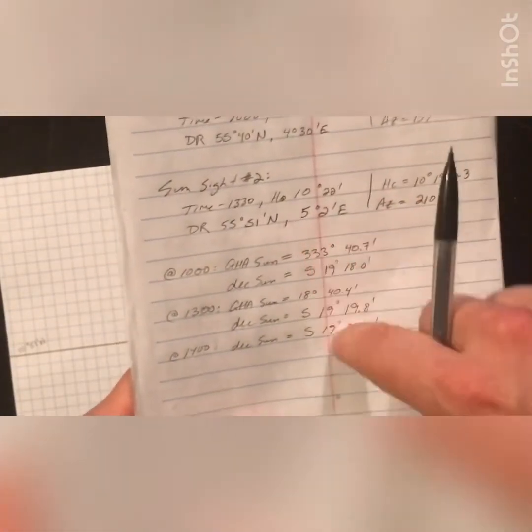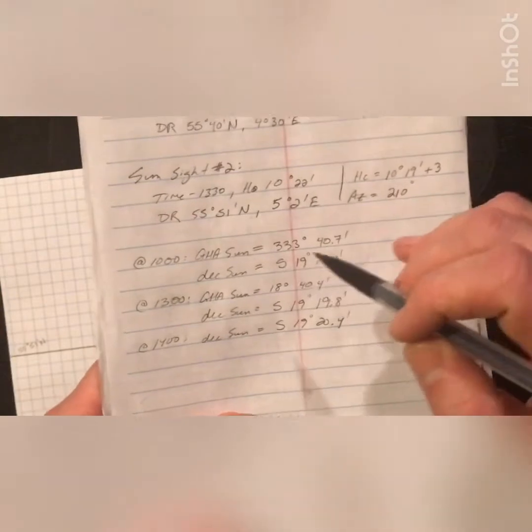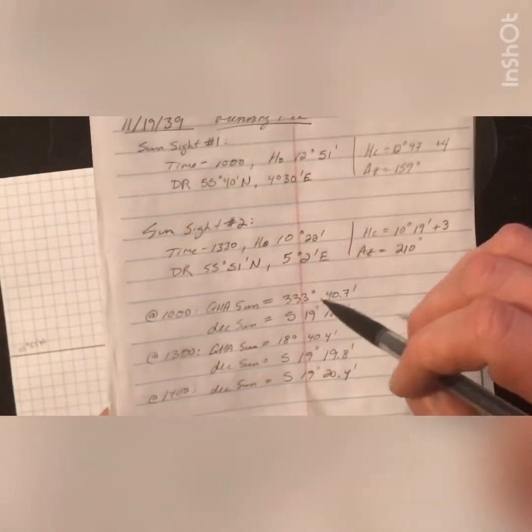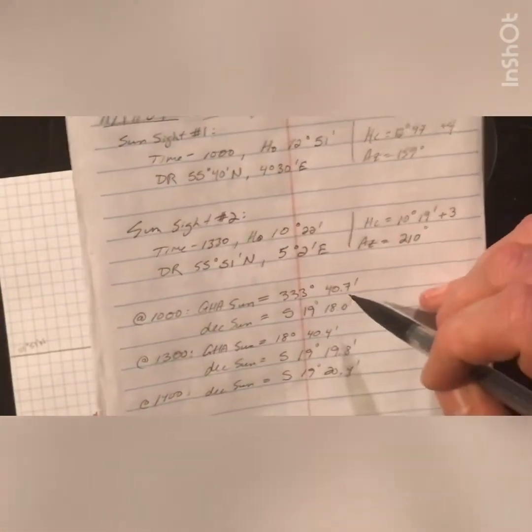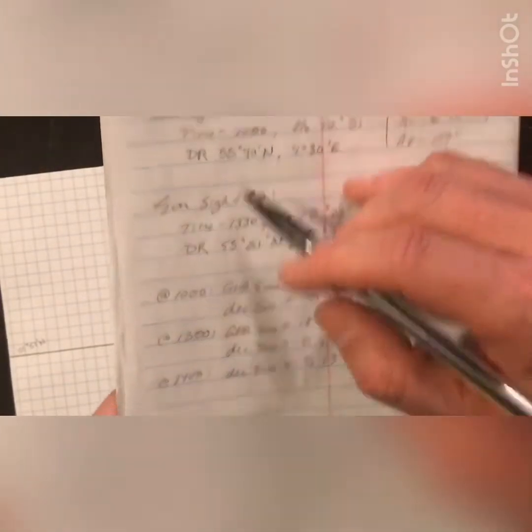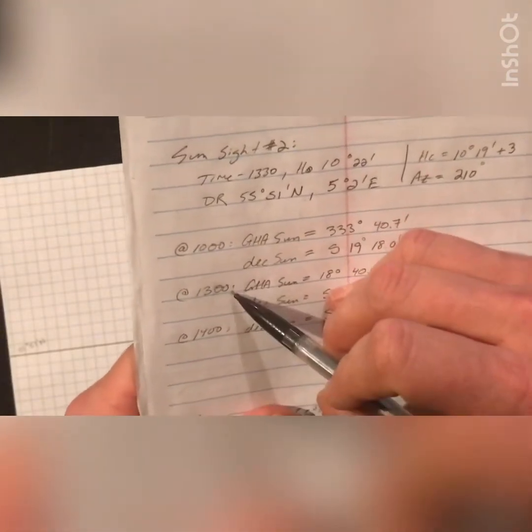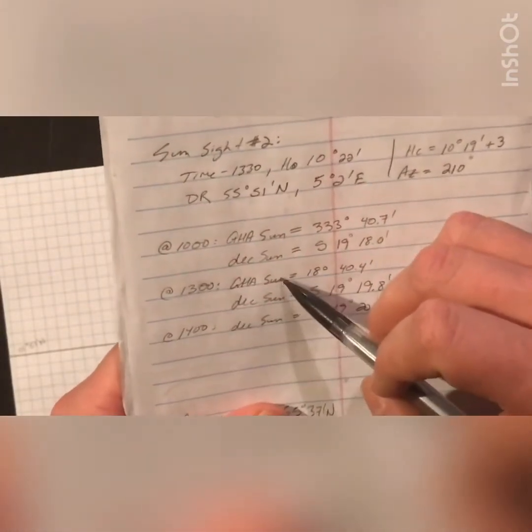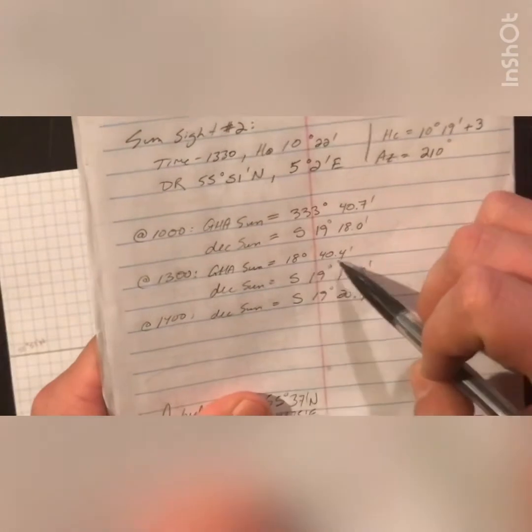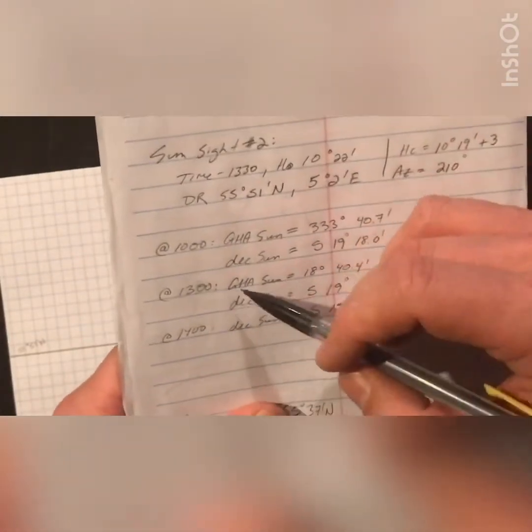But just so that we're clear on how, I'm going to go through the interpolation tables again, because that's sometimes confusing. So the 1000 site we don't need, we're done. 333, 40.7 is the GHA, nothing to do there. For the 1330 site, however, since the almanac just shows our numbers, at 1300 the GHA of the sun is 18 degrees, 40.4 minutes. All right, well, we need to know what it is for 1330, right?